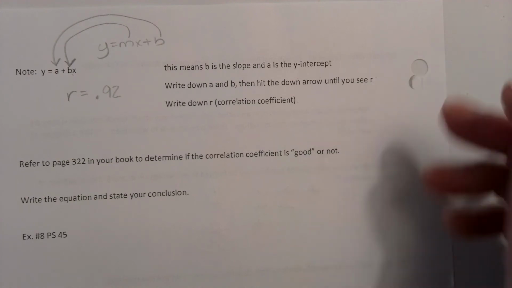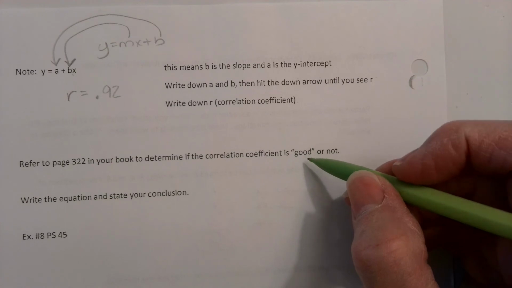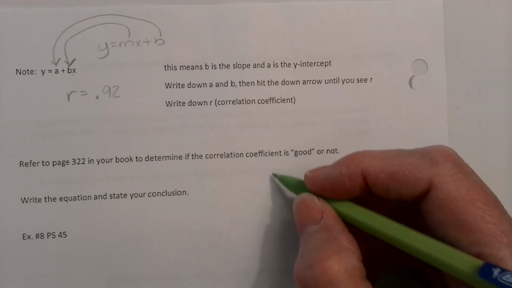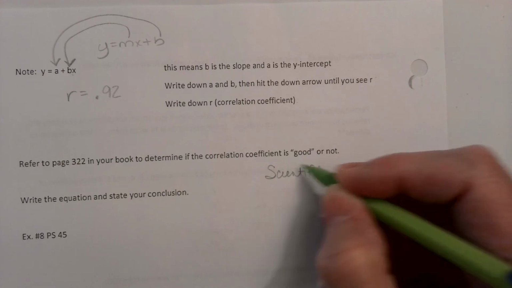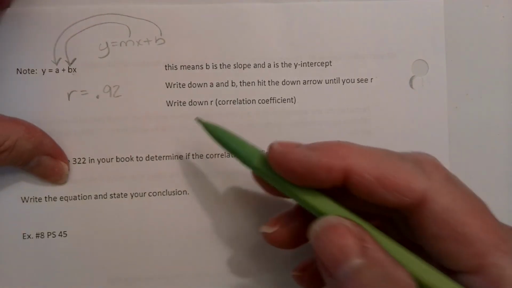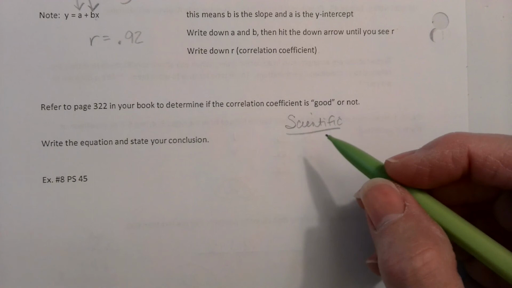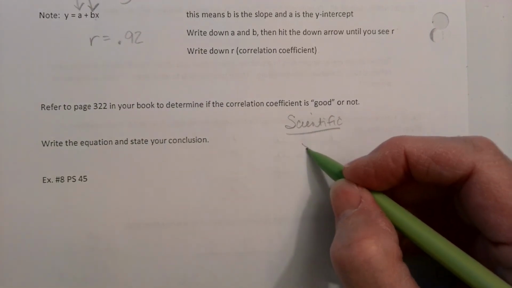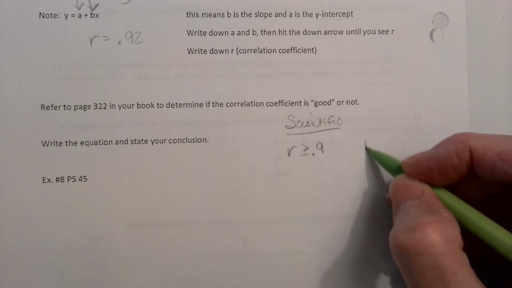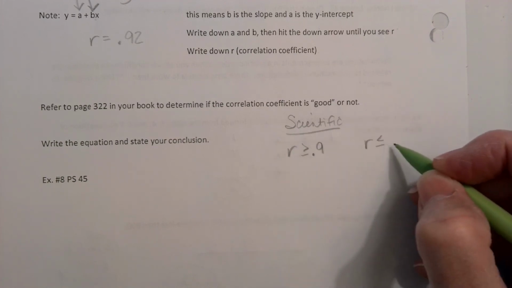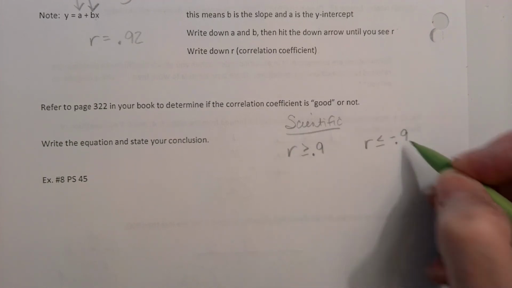So now it's a good correlation coefficient in scientific data as long as the R is greater than or equal to 0.9, or if R is less than or equal to negative 0.9.